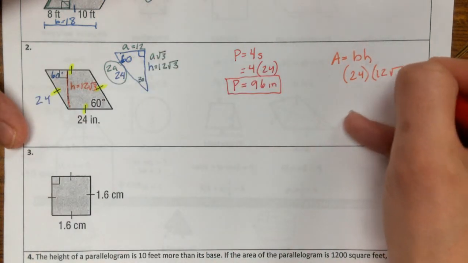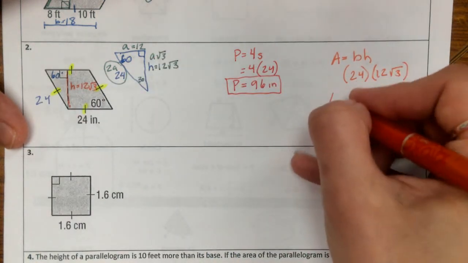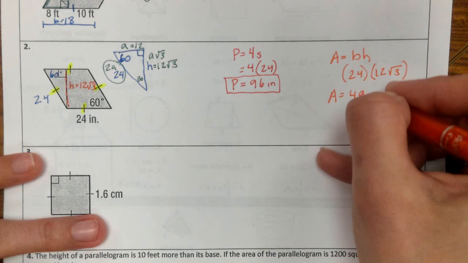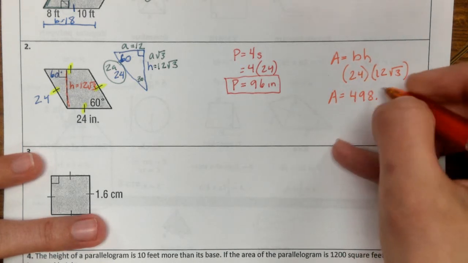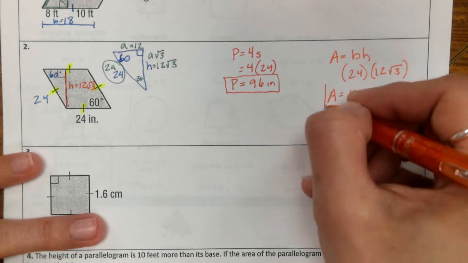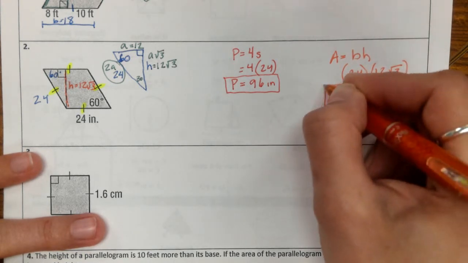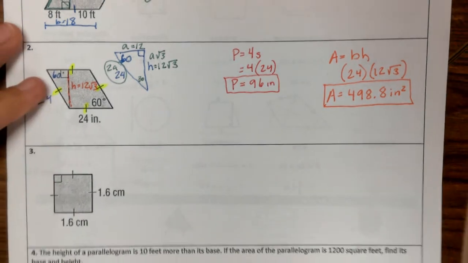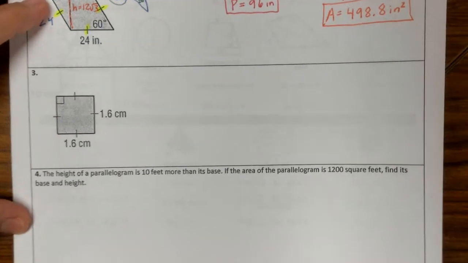So we just plug those into the calculator, and since this is our final answer, we will round to the nearest tenth. You should get 498 and 8 tenths. Okay, and that'll be inches squared, or squared inches. When I get everything set up, I want you guys to make sure that you are doing these calculations on your own. Just pause it real quick, do the calculations, and resume.